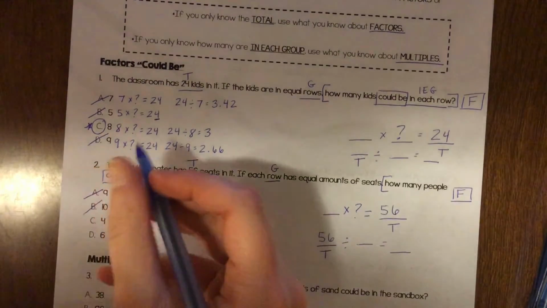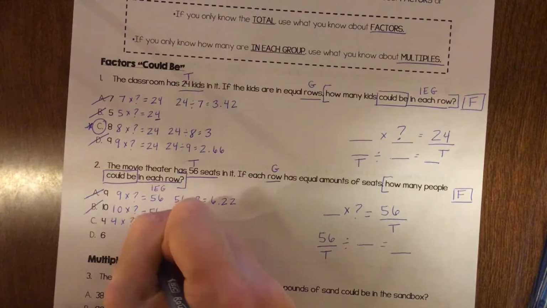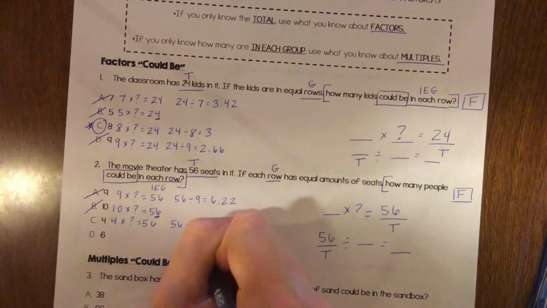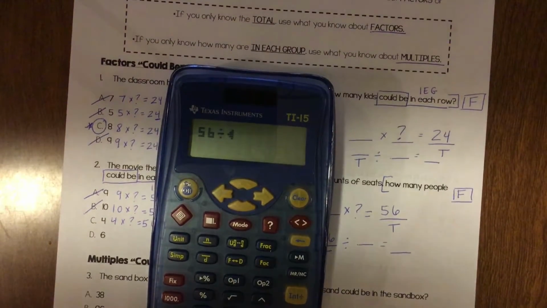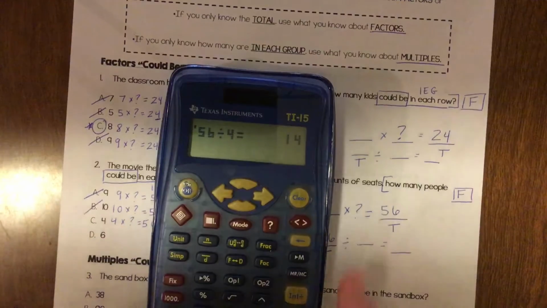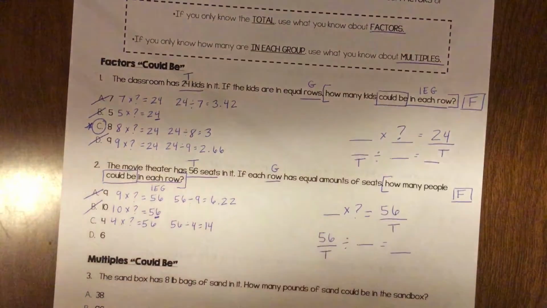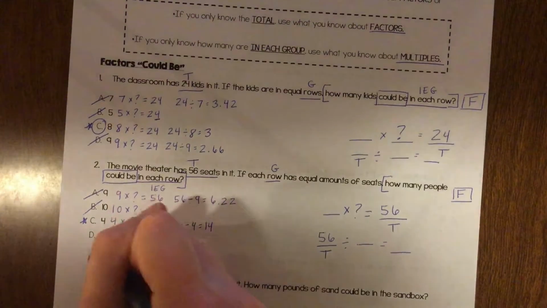Next, I'll check C. 4 times something equals 56. Do division to check. 56 divided by 4 equals 56 divided by 4. Ooh, 14. I get a whole number. So if I have a whole number, I know that's probably going to be the right answer. So I'll star C. But let me just check D, 6, to know for sure.